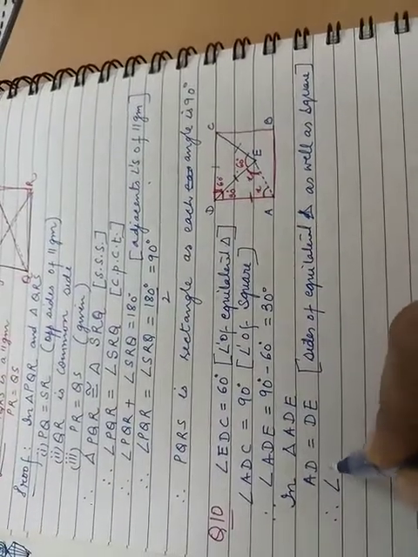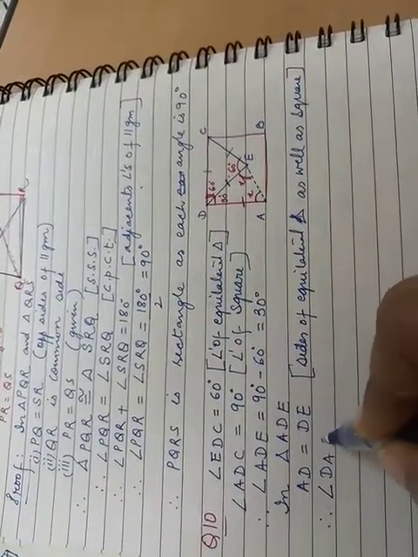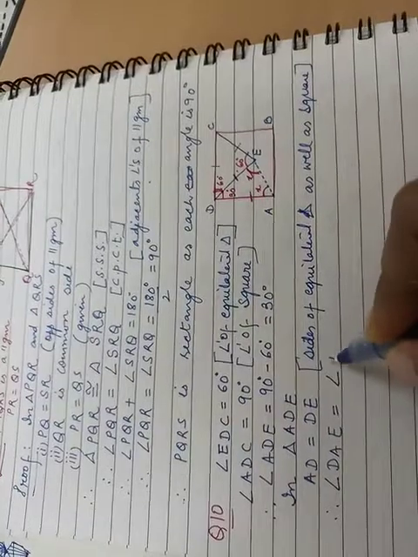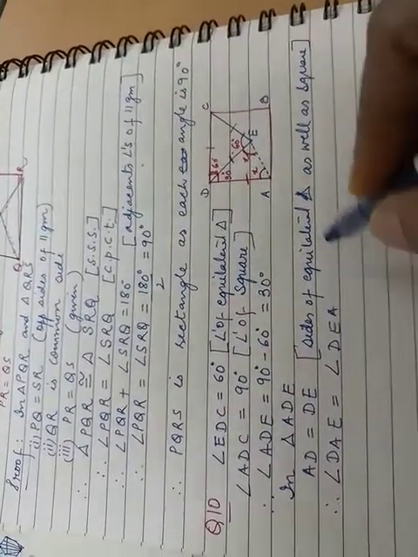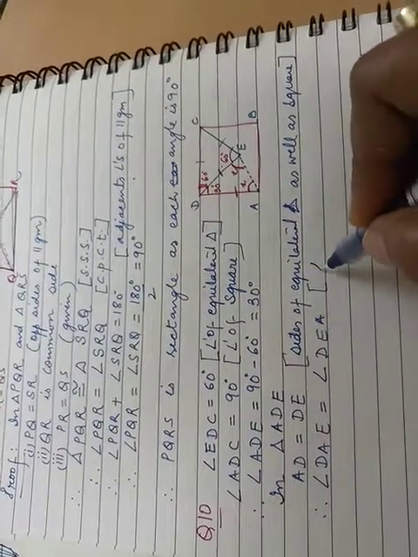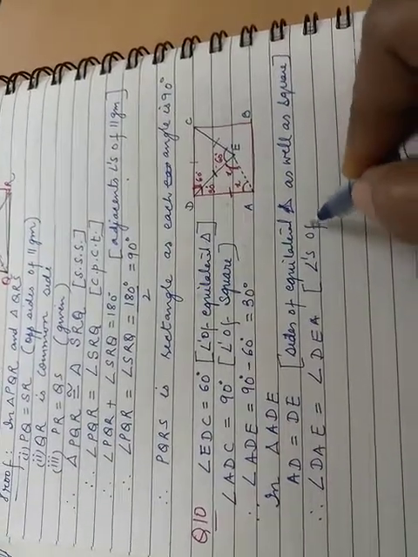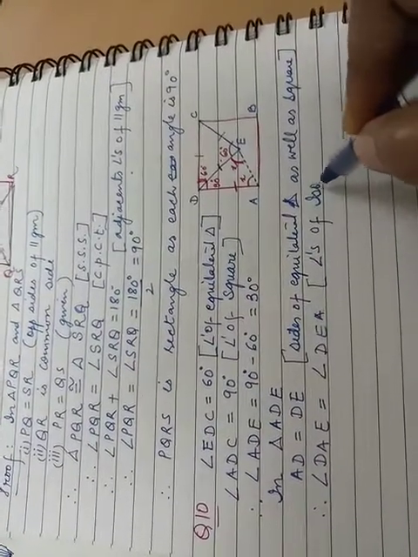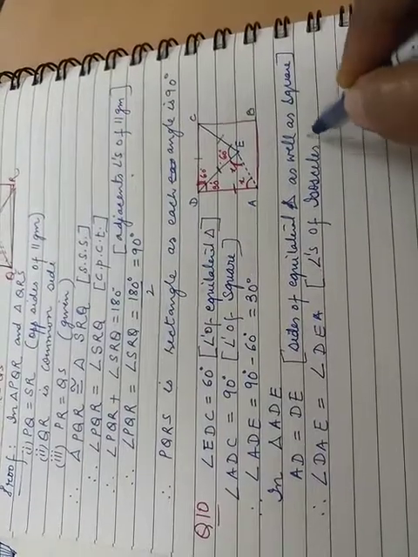Therefore, angle DAE is equal to angle DEA. Angles of isosceles triangle.